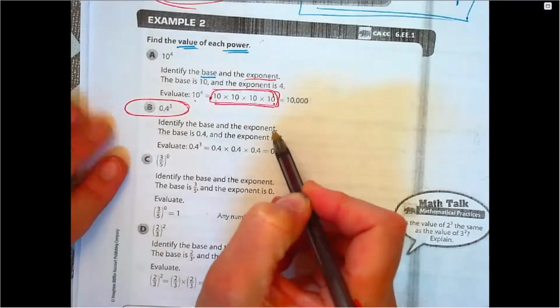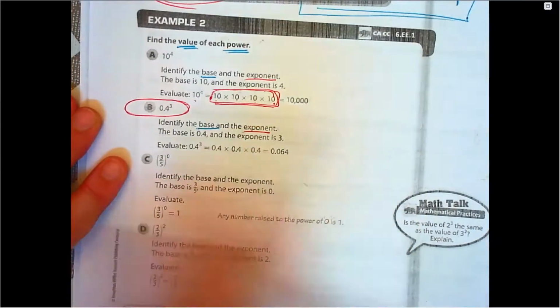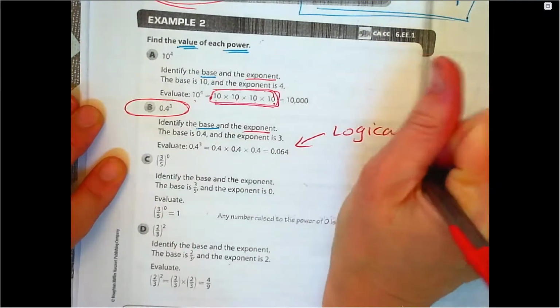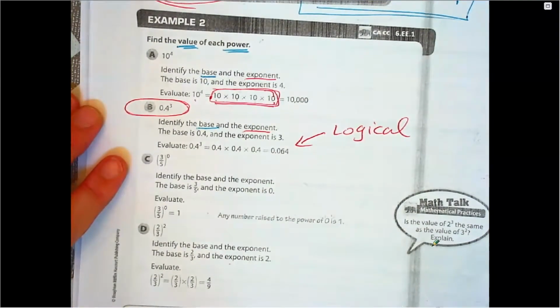So if you identify the base and the exponent, remember it needs to be logical. I know that when I multiply decimals, they get smaller. That's going to make sense because I know that from our other lessons.